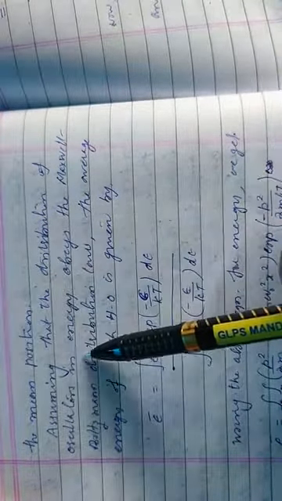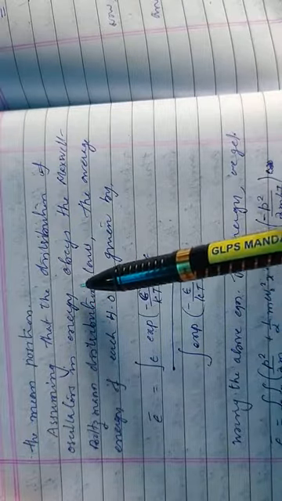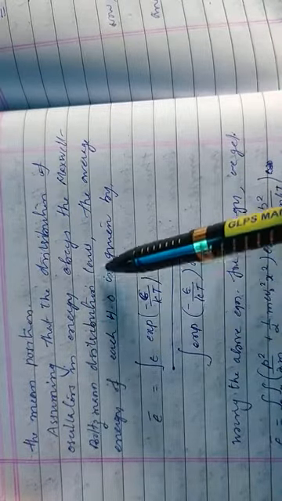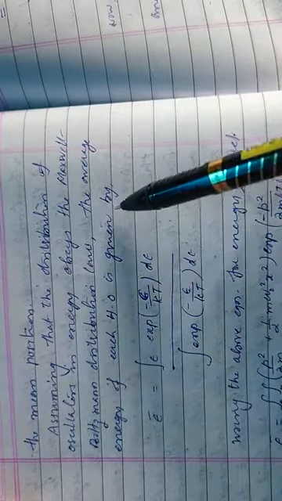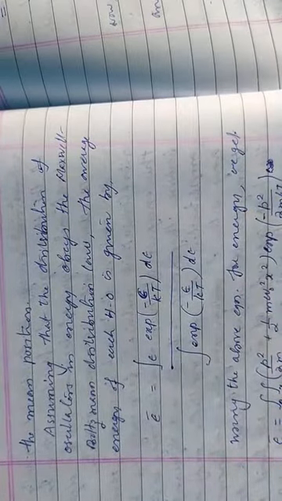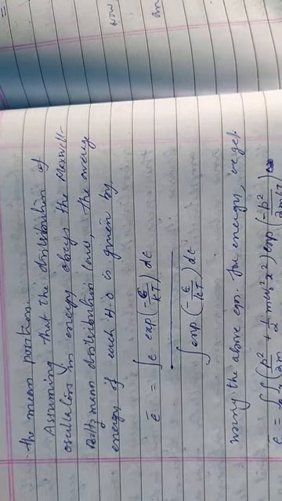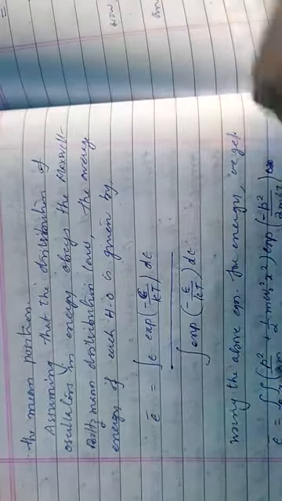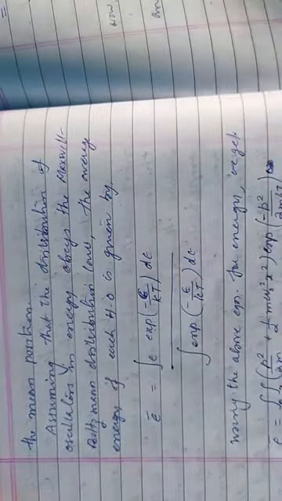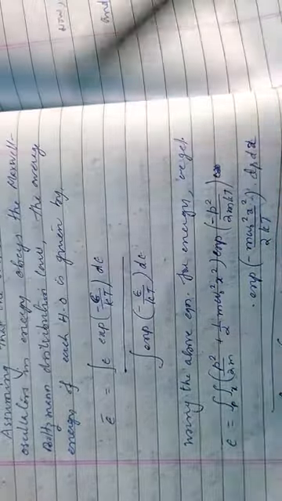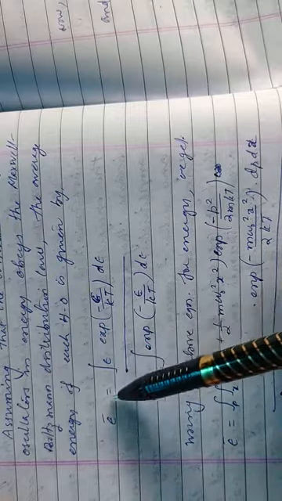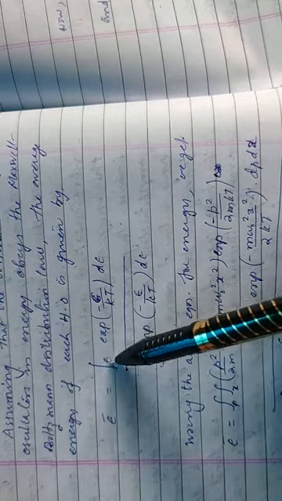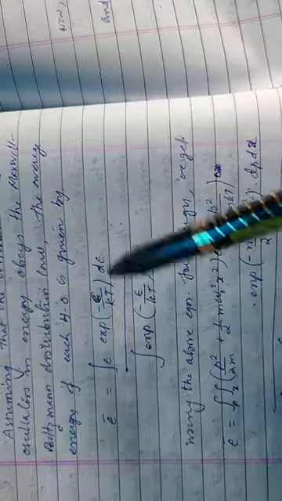Assuming that the distribution of oscillators in energy obeys the Maxwell-Boltzmann distribution law, the average energy of each harmonic oscillator is given by, as you have studied in your statistical mechanics classes on the different distribution laws, this expression: the integral of E exponential of minus E by kT dE, divided by the integral of exponential of minus E by kT dE.